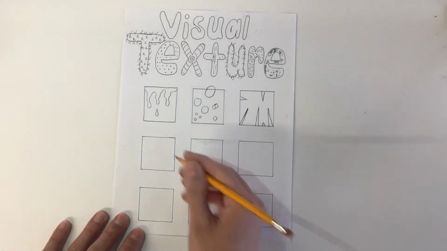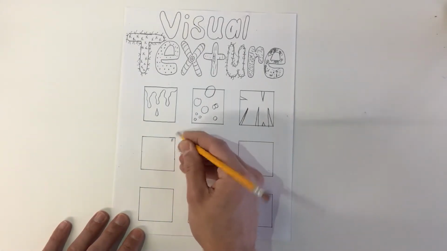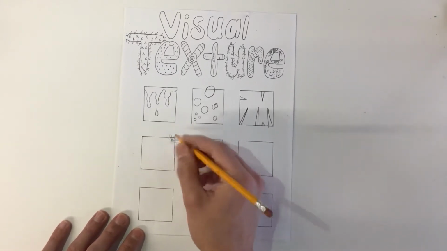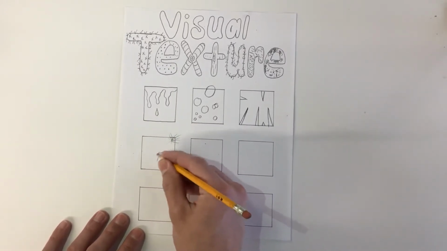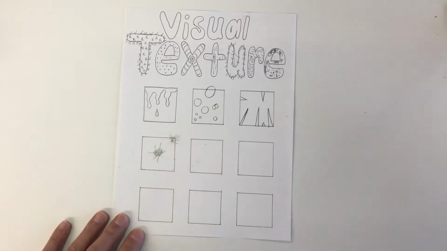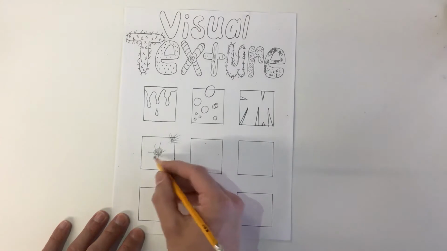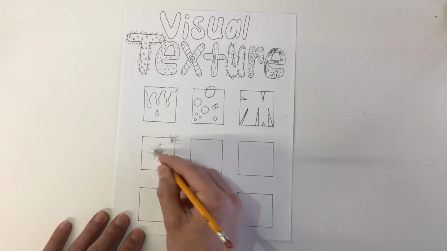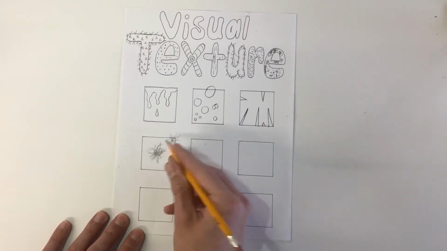To do fuzzy, we can just kind of do things in all directions, maybe even some squiggly lines in all directions, and maybe even a light circle in the middle. And that's kind of looking fuzzy. We can just do this over and over and over so that it looks fuzzy.